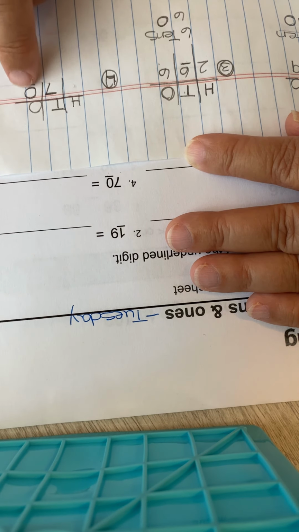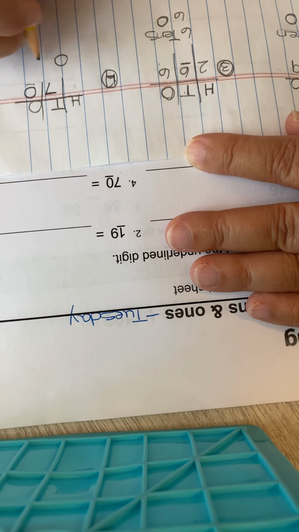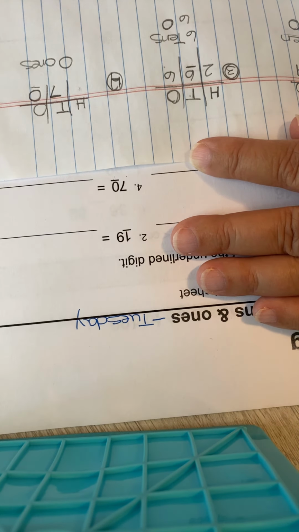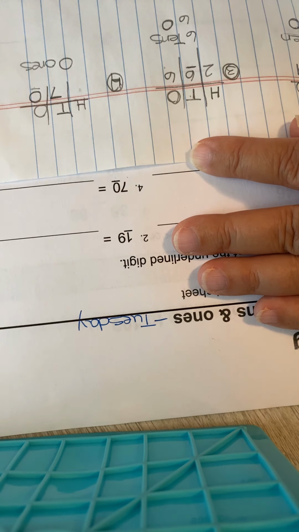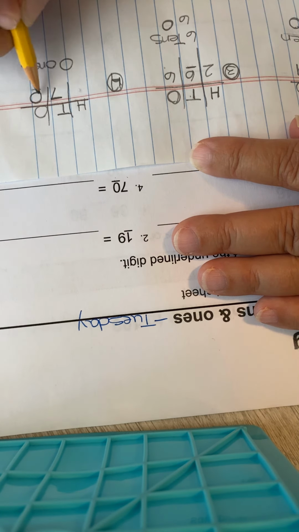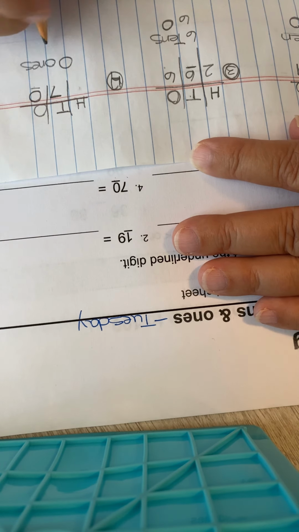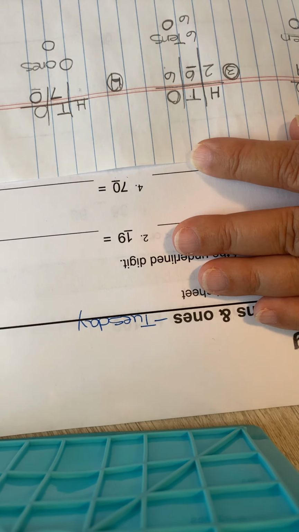So that means that I have 0 ones. So if I have 0 ones, that means I have absolutely nothing. So the value of 0 ones is 0. You don't have any ones right there. Okay? So the value is 0.